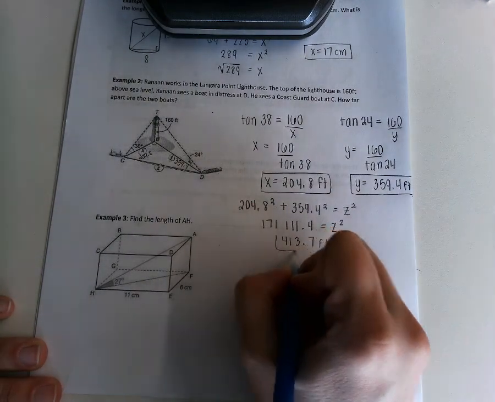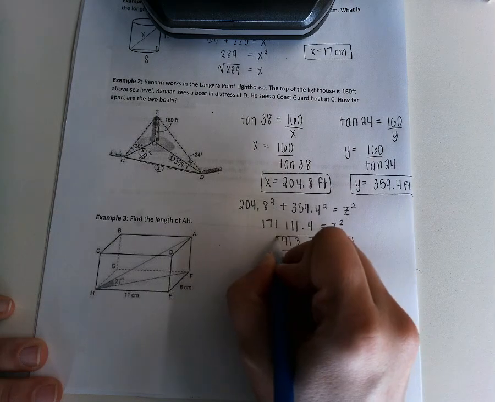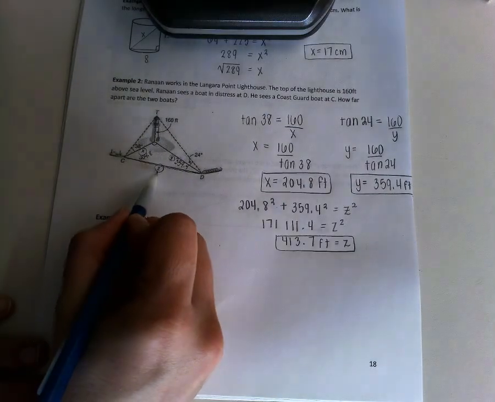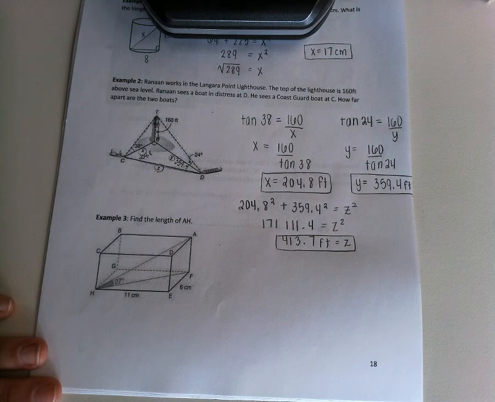And I get 413.7. That's the length of z. That's how far apart the two boats are.